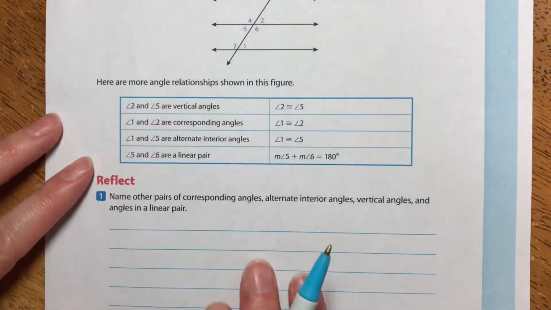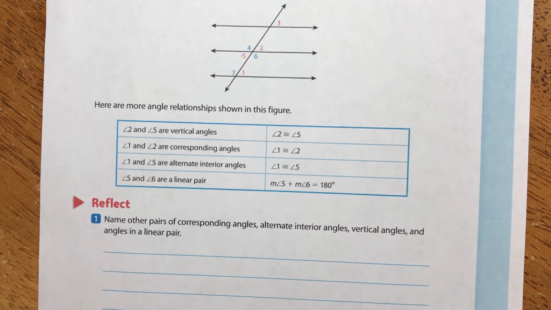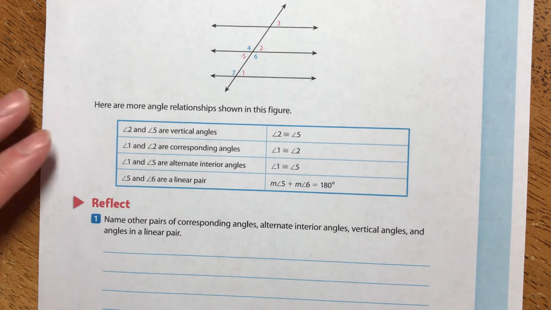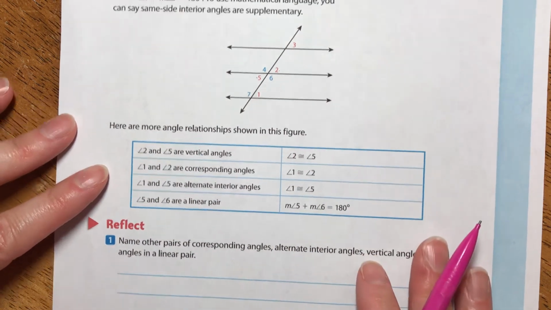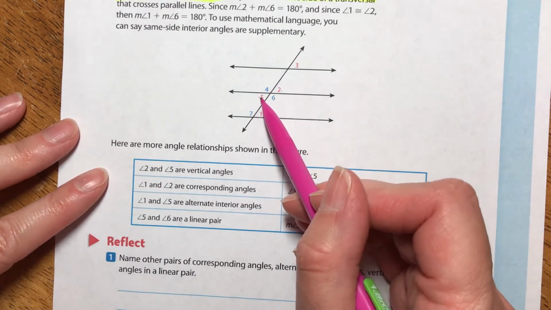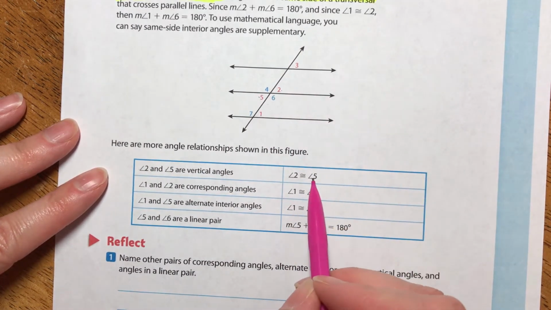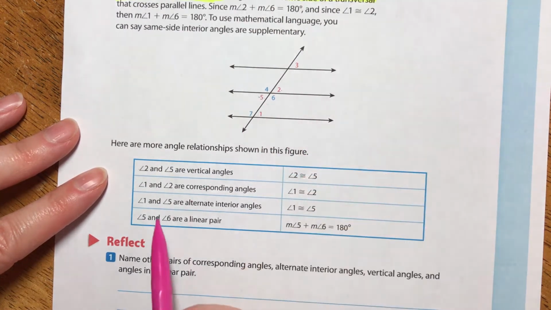Okay. Let's finish this out. Here's some more relationships. So they're going through and just telling you some things that they see. Angle 2 and angle 5 are vertical. Let's go look. Are they opposite of each other? Yep. Angle 2 is congruent to angle 5. They have the same measure.